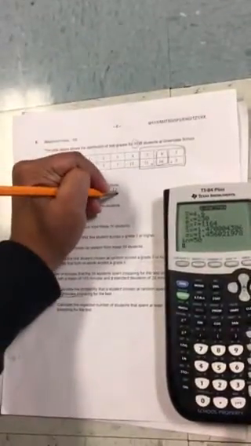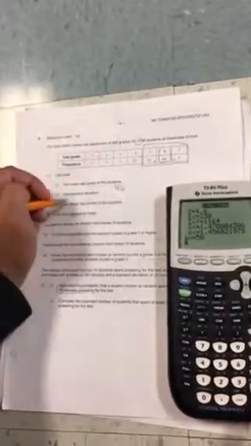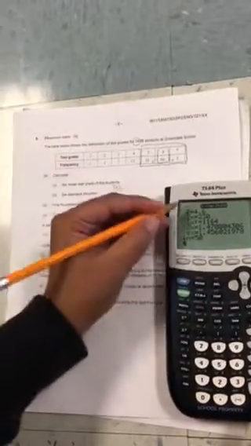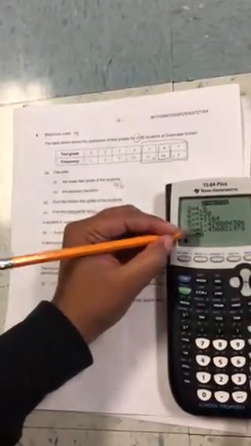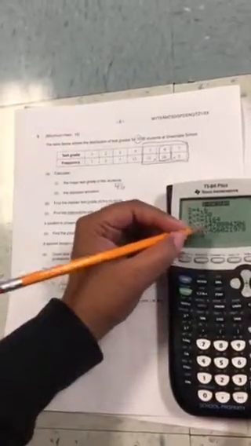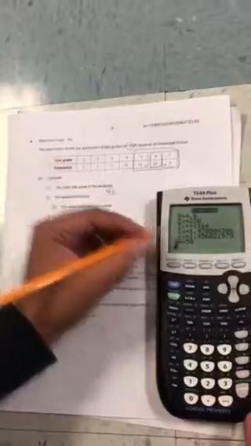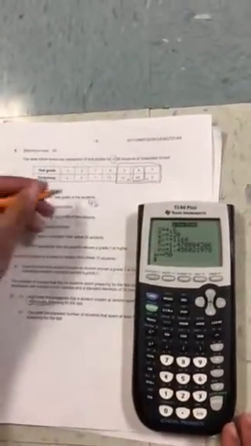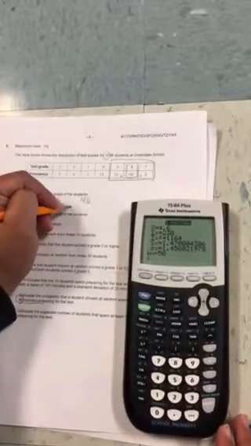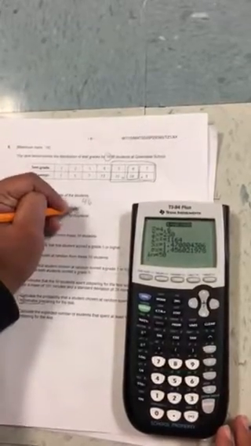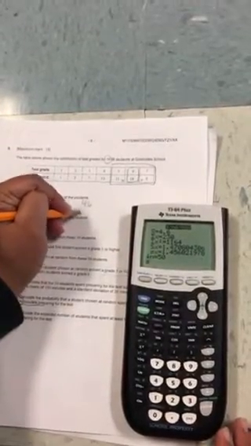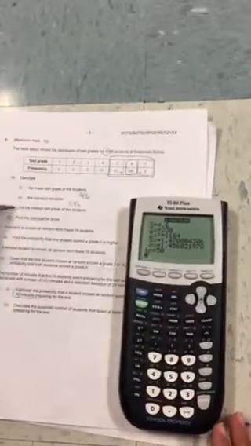So it's 4.6. The standard deviation will be right here, and that will be 1.45. But we're going to round it up, so it will be 1.46 because the digit is higher than 5.